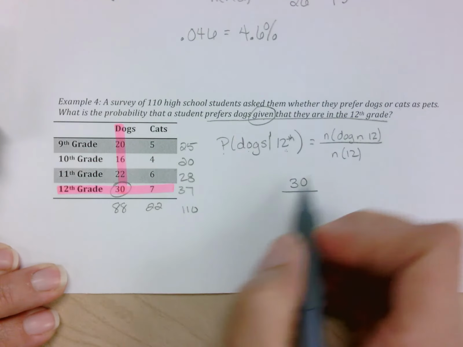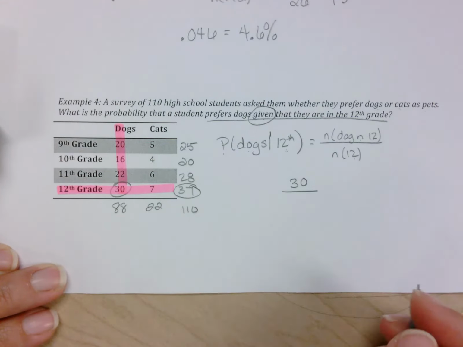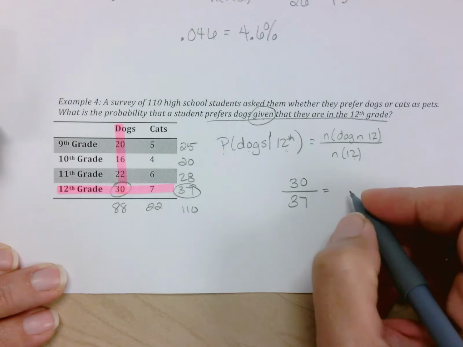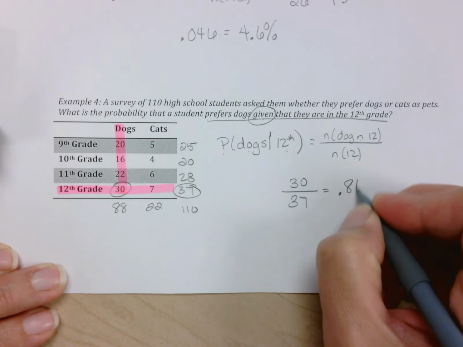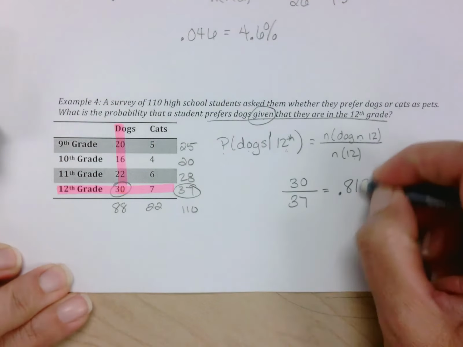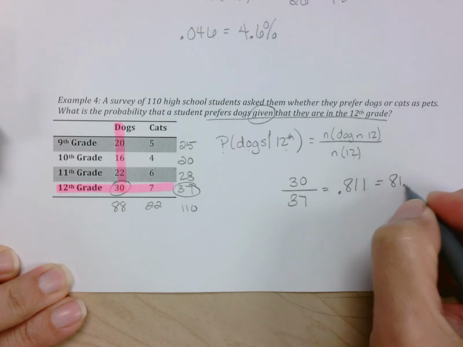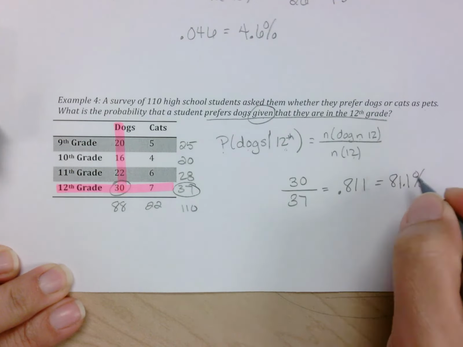And how many students are seniors? So we look at this, we go all the way to the total, 37 students are seniors. So 30 out of 37 as a decimal is 0.811, don't know why I rounded weird like that, which is 81.1%.